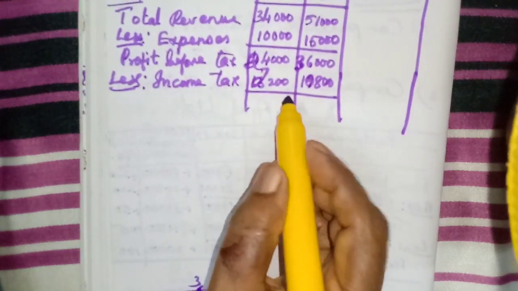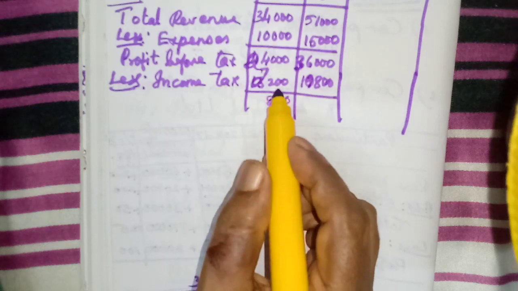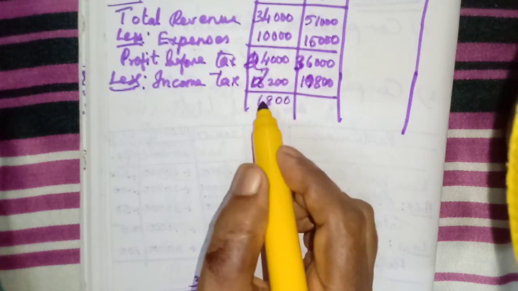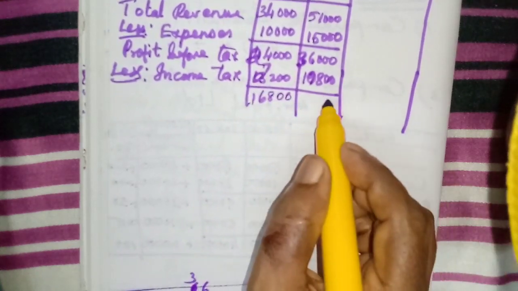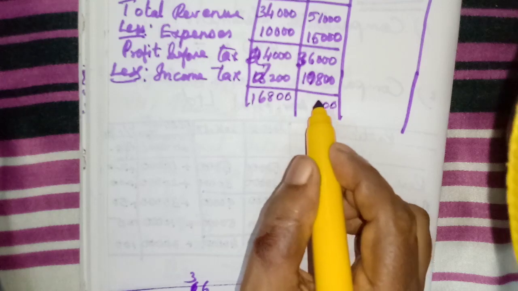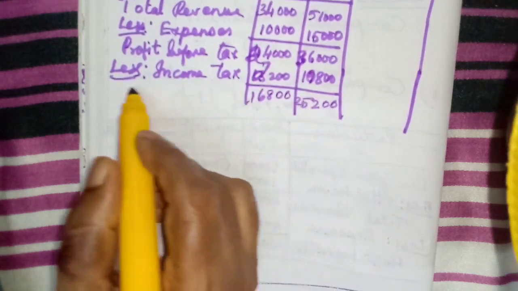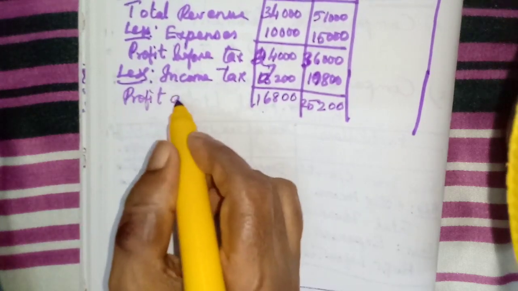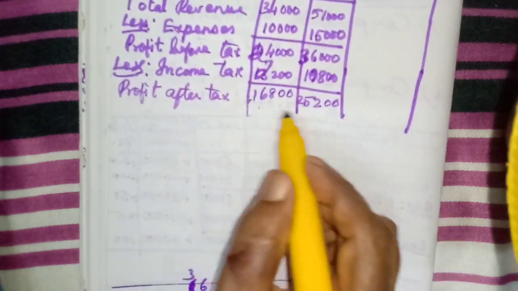Okay, we need to deduct. 0 0, 10 minus 2, 8. 3 minus 7, 13 minus 7, 6. That's all. Here 1. Okay, here 0 0 2 5 2. This is profit after tax. Profit after tax.